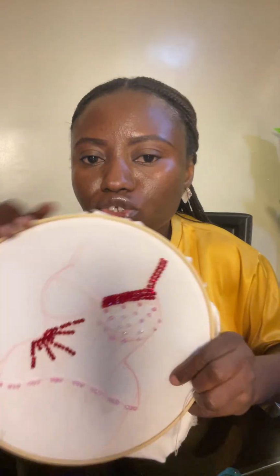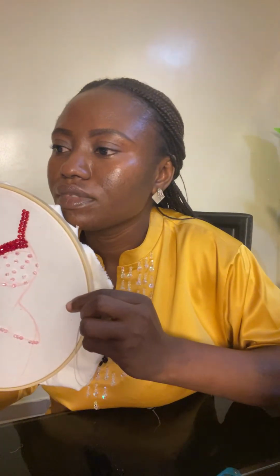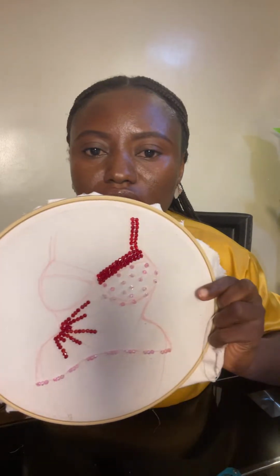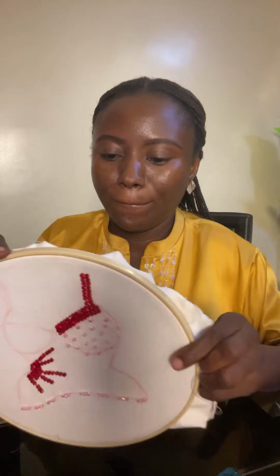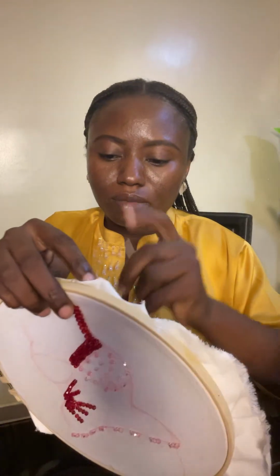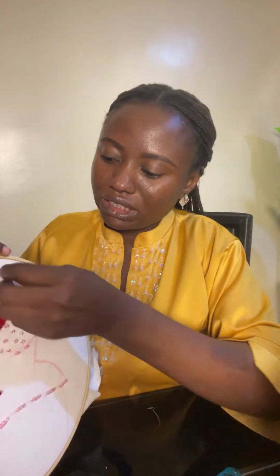Can you see our strap is ready, is filled, is covered? Can you see your straps? So just finish your thread, just finish it up nicely.